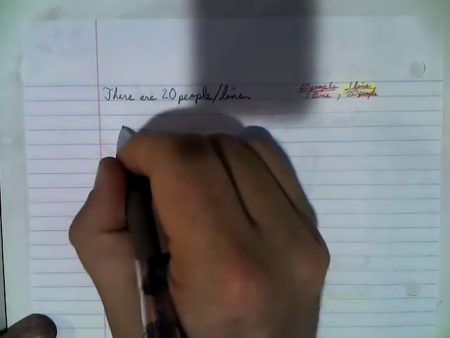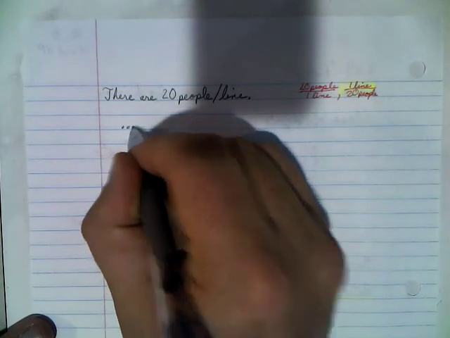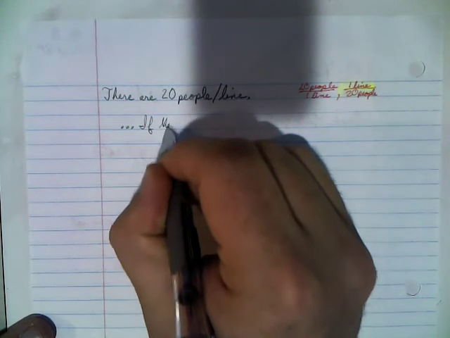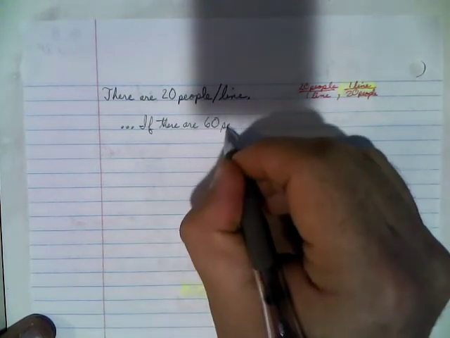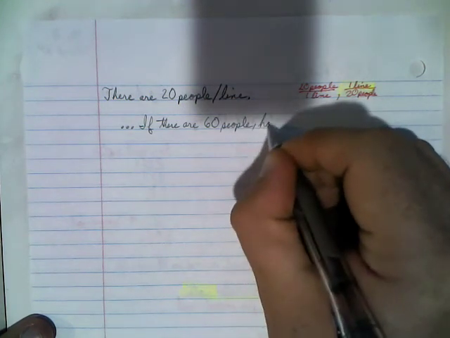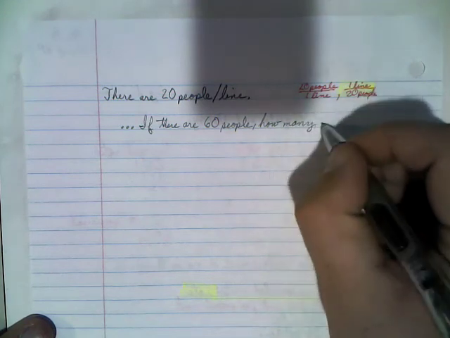So what I'd like you to do is skip a line here, and then let's put in an ellipsis. Okay, this is going to mean go back up to the top, and we're continuing from there. So continuing from this, there are 20 people per line. If there are 60 people, how many lines are there?